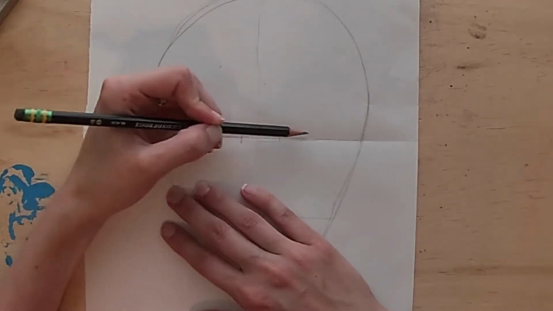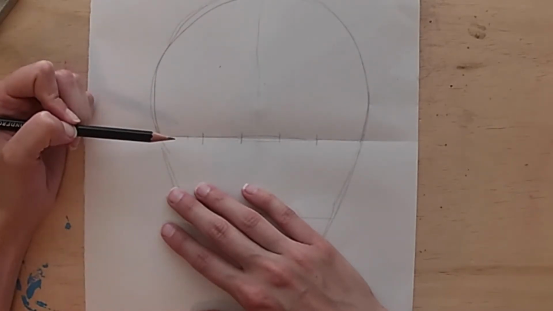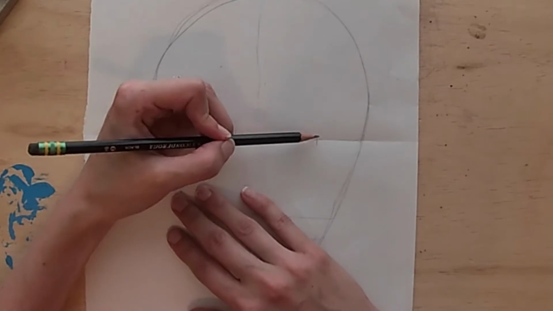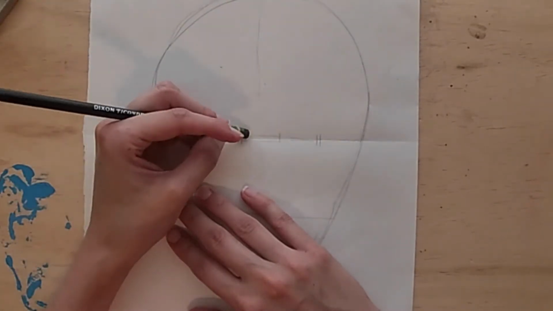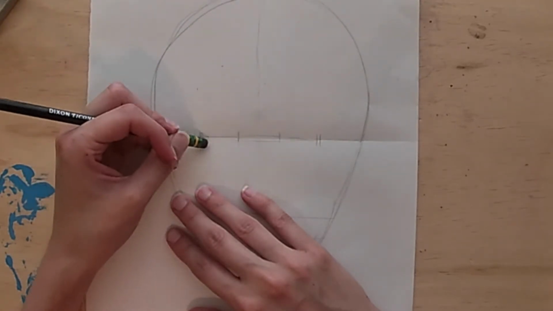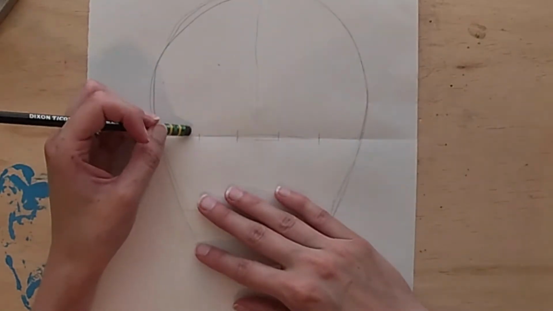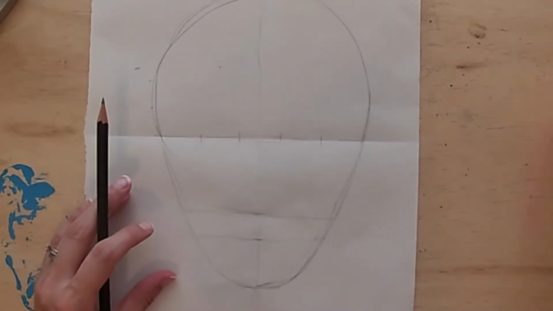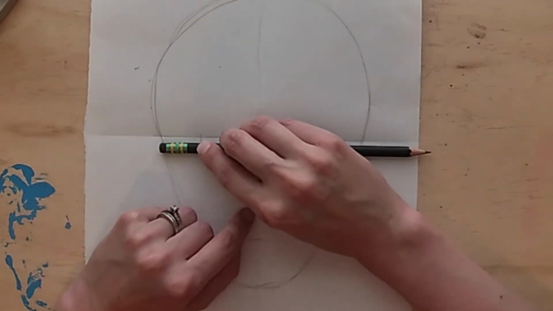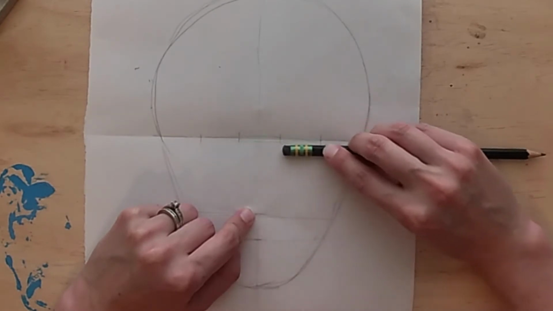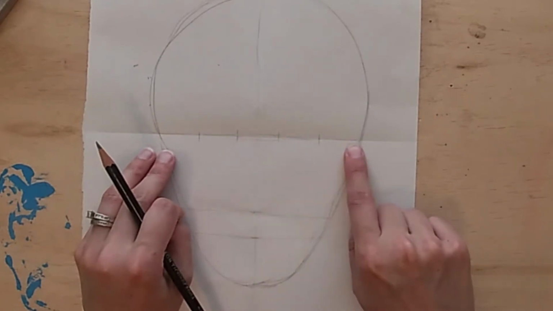I don't know why fifths are so much harder than fourths. Okay, that's looking better. Maybe just a little bit wider. Okay, that's pretty good. Those are all approximately the same width.